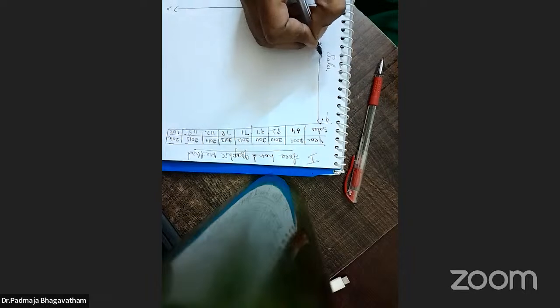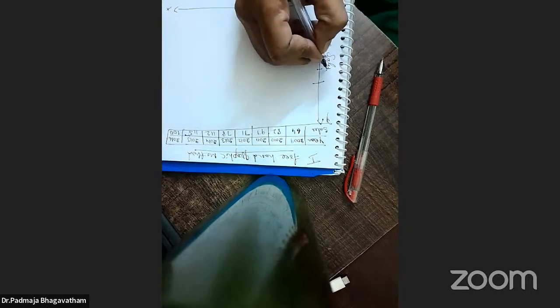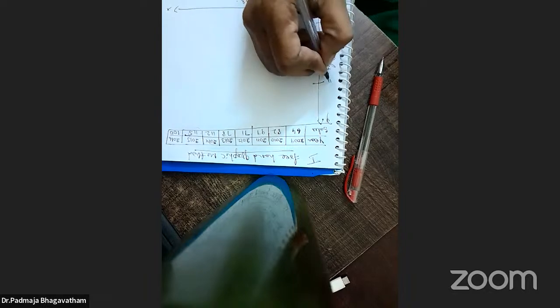So what is the highest number here? 115 is the highest number. So I'm taking 20, 40, 60, 80, 100, 120, 140.